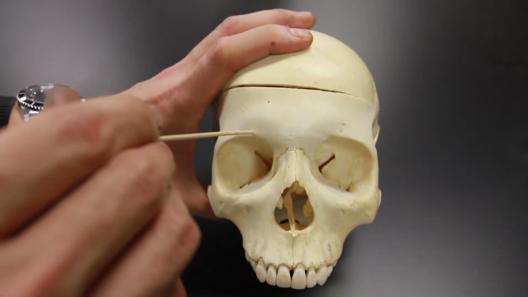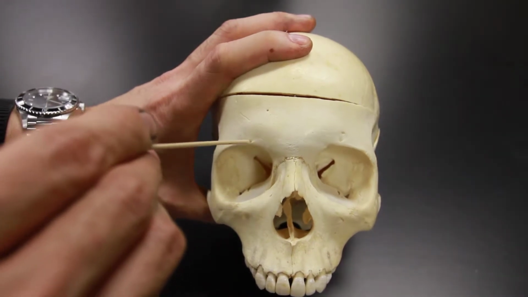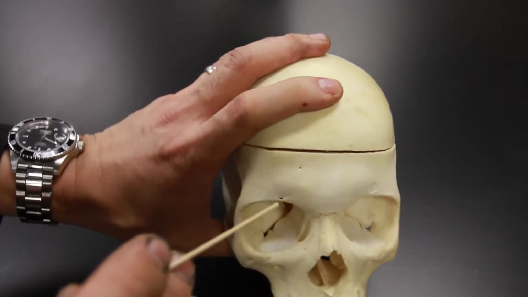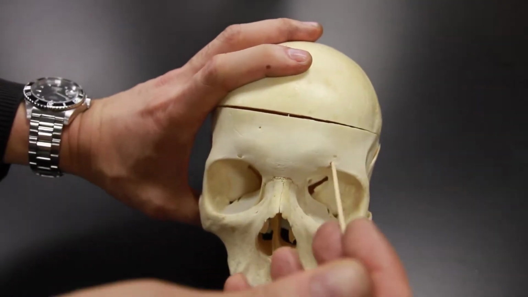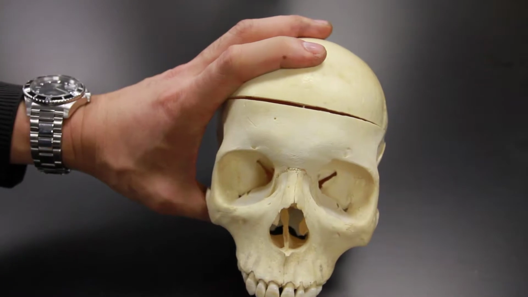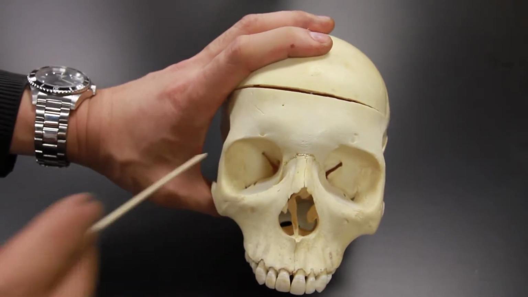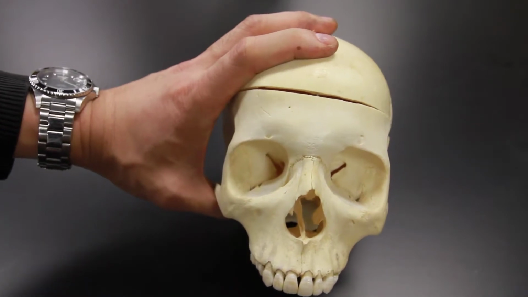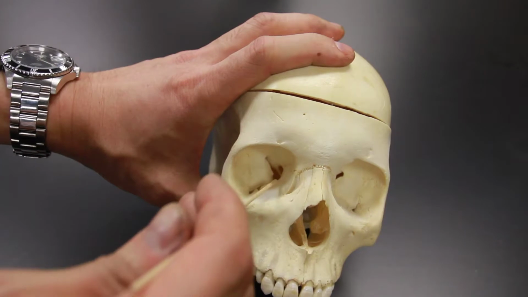Right here is also a hole, and this is what we call the supraorbital foramen. If it's a true hole like this one, you can see this is a true hole. That's called the supraorbital foramen, just like on both sides, and it carries a nerve to give sensation to your face. But as you age, you'll lose this and it becomes a notch, and then we just call it the supraorbital notch.